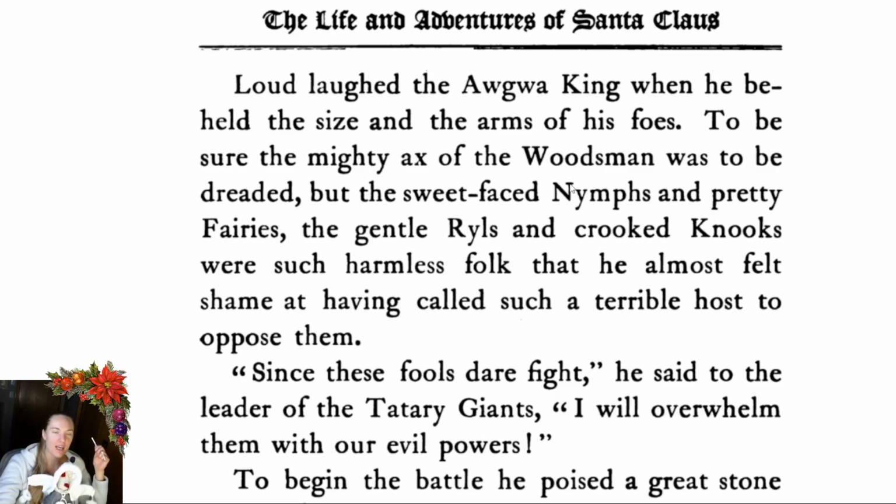Loud laughed the Agua King when he beheld the size and the arms of his foes. To be sure, the mighty axe of the woodsman was to be dreaded, but the sweet-faced nymphs and pretty fairies, the gentle rills and crooked nooks, were such harmless folk that he almost felt shame at having called such a terrible host to oppose them. "Since these fools dare fight," he said to the leader of the Tatary giants, "I will overwhelm them with our evil powers."